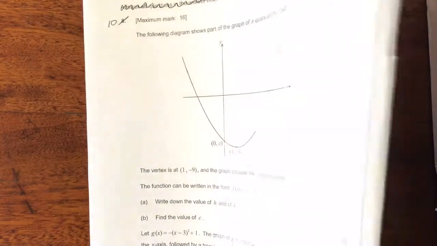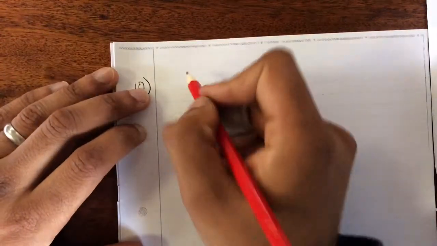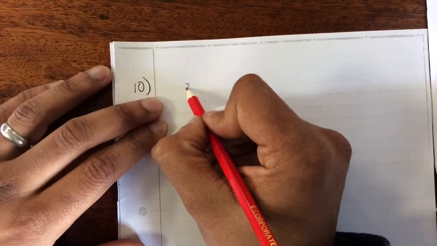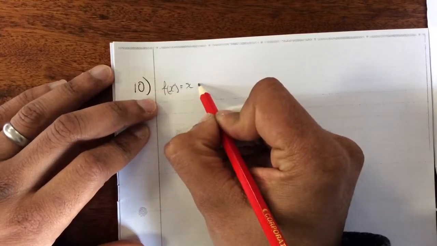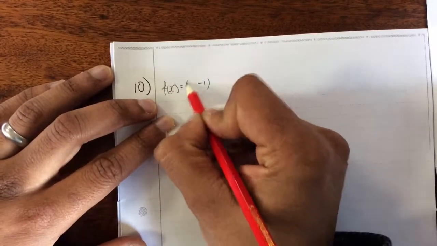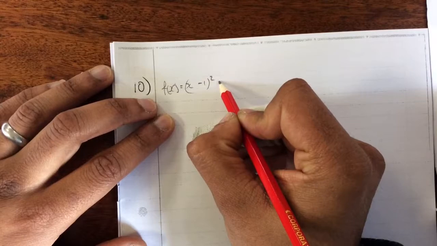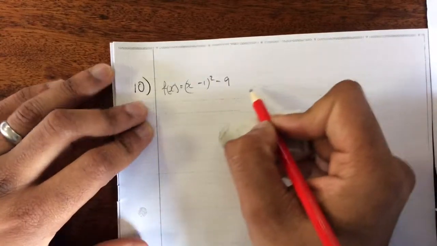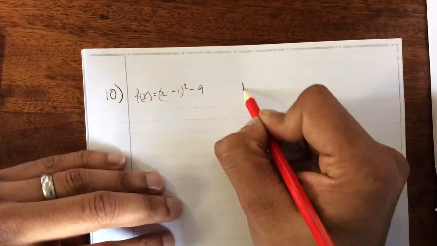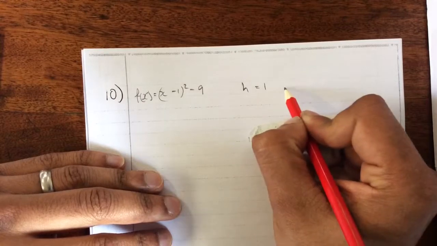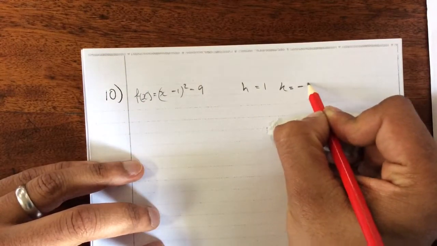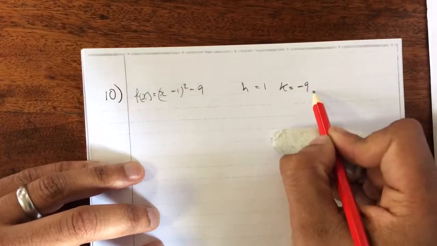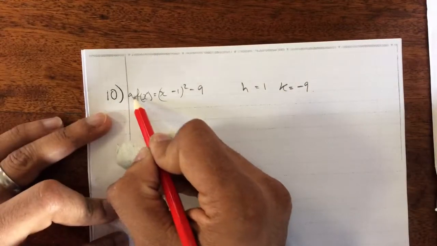And that's what the function of x is equal to. We're given some space to write it over here, so I'm just going to write it there. f(x) equals (x minus 1) all squared minus 9. And therefore my answer for this is h equals 1 and k equals minus 9. Okay, so that's part A.